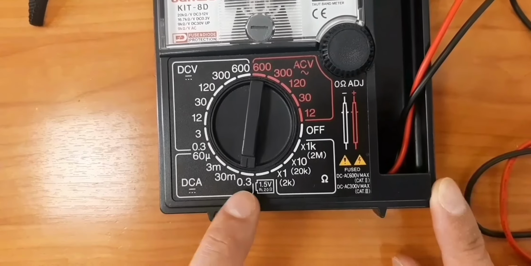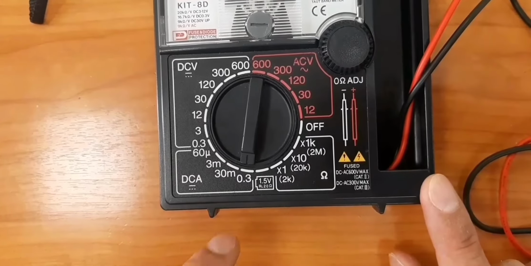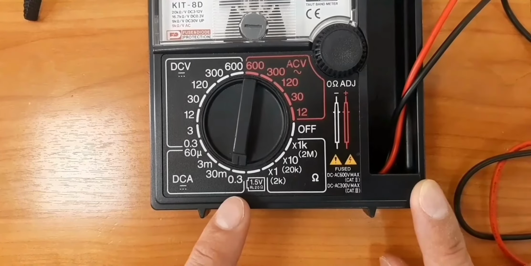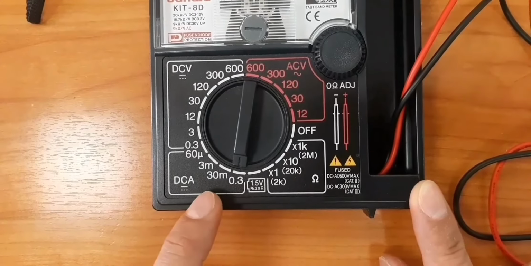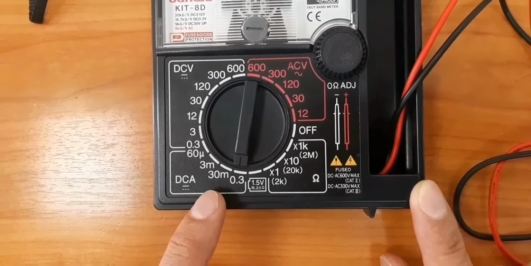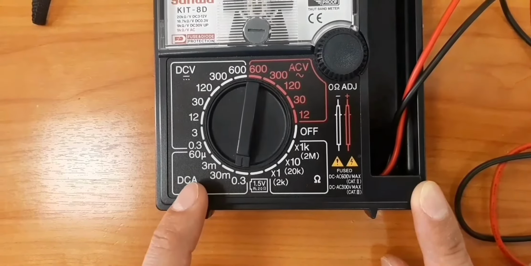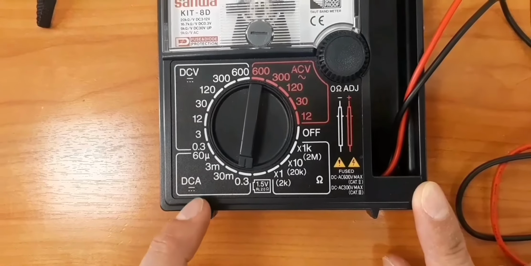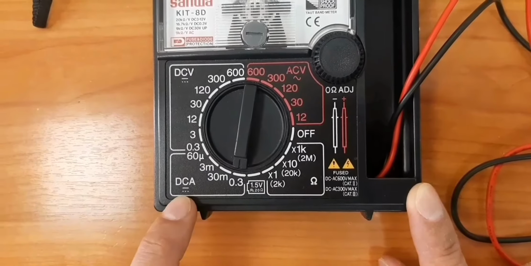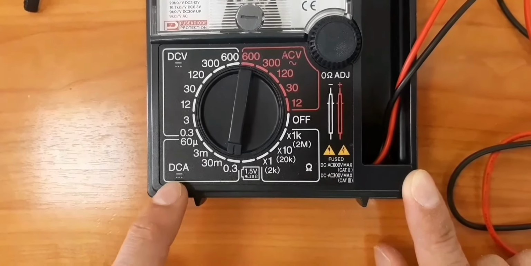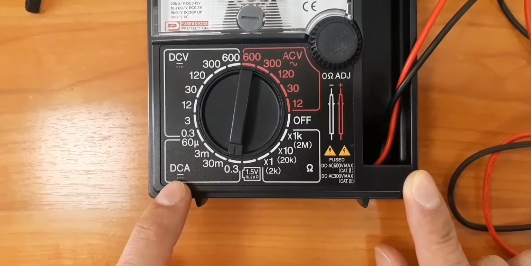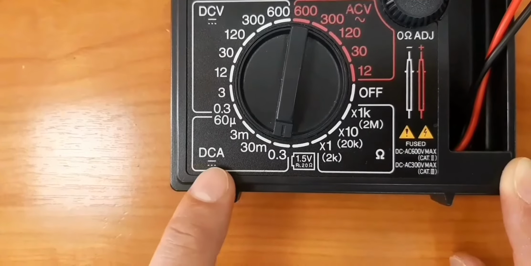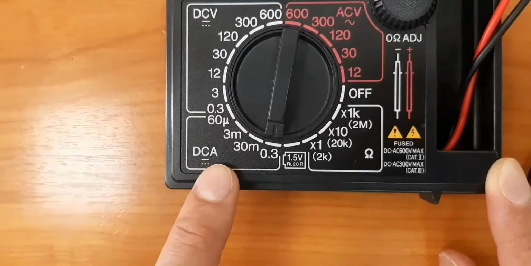Again, the ranges are 0.3 ampere or 300 milliampere, 30 milliampere, 3 milliampere, and 60 microampere. As you can see, we have here an indicator that is abbreviated as DCA. This is DC current or DC ampere.